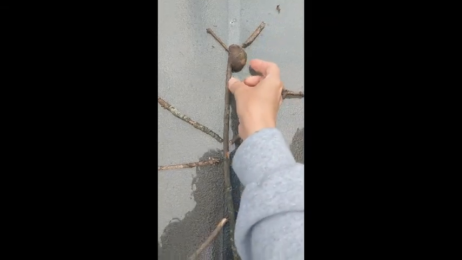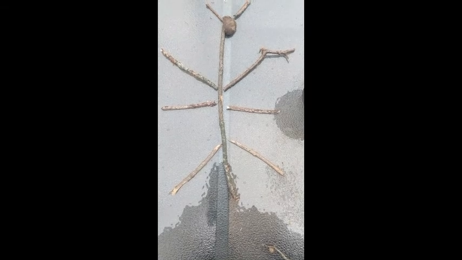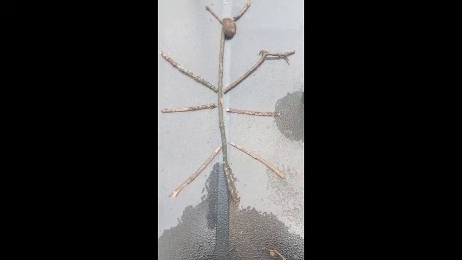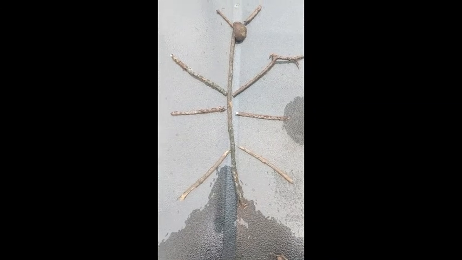What do you think? It's still a walking stick, and you can still take a picture and share it with us so we can see the walking stick that you made today. So as soon as I'm finished with my walking stick, I'm going to post a picture. I can't wait to see yours.